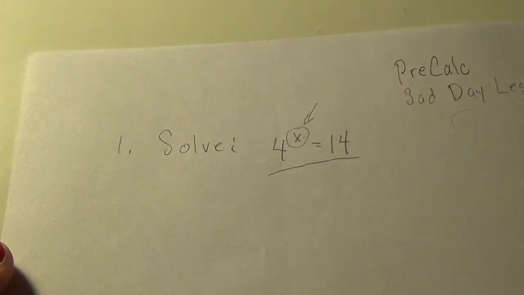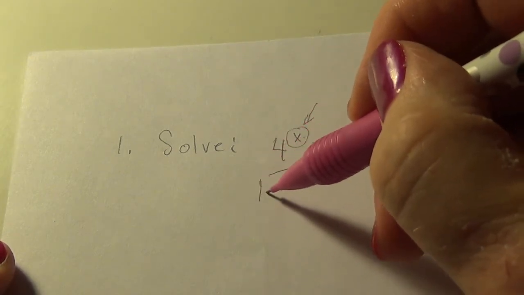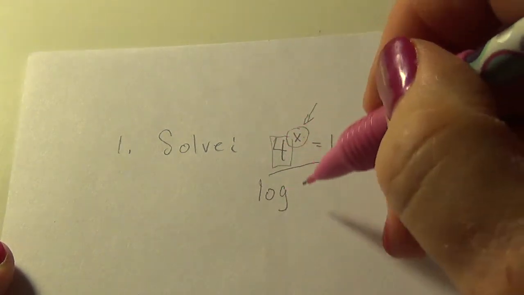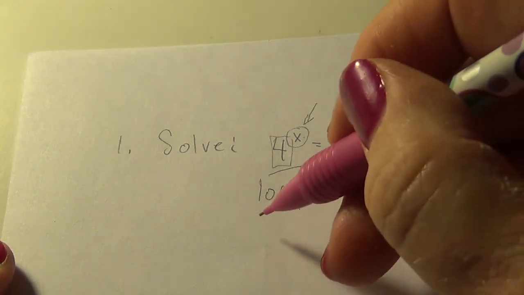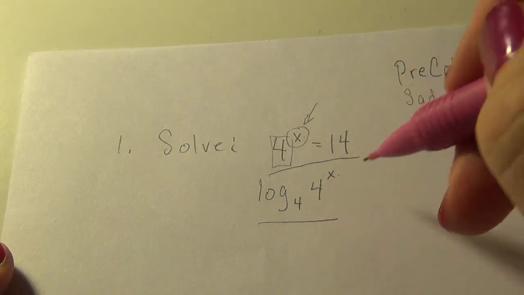So digging around in our PreCalc pockets, we pull out a logarithm, but not just any old logarithm. Because of this number here, we want a base 4 logarithm. Because anybody walking down the hall knows log to the base 4 of 4 to the x.